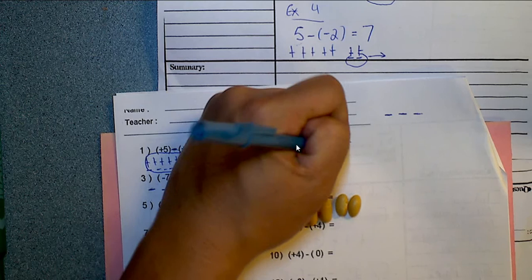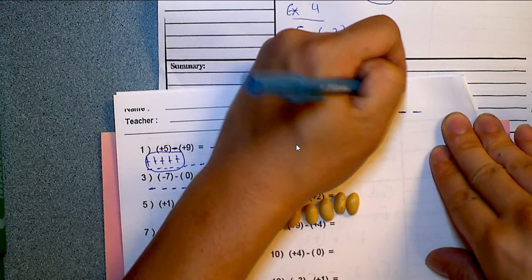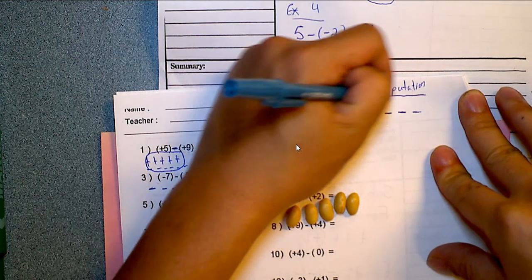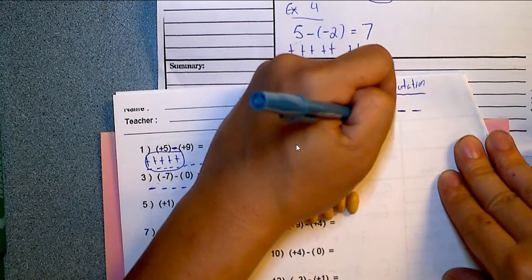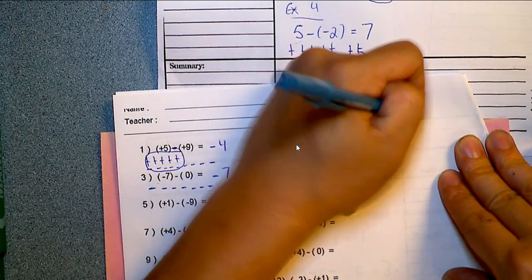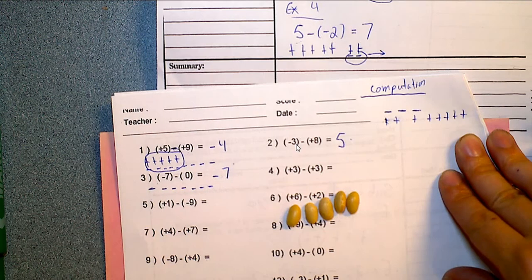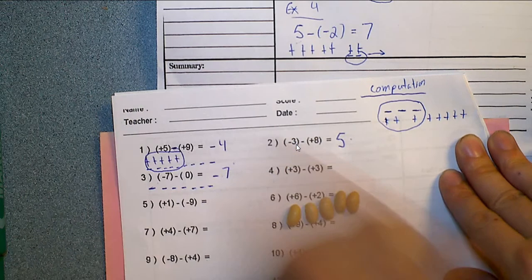Let's draw it out to show our work. This is our computation right here. Anytime that we draw, we can count this as computation. So I'm showing my work, and I have 1, 2, 3, 4, 5, 6, 7, and 8. And these guys are in my neutral field. And that means I have 5.